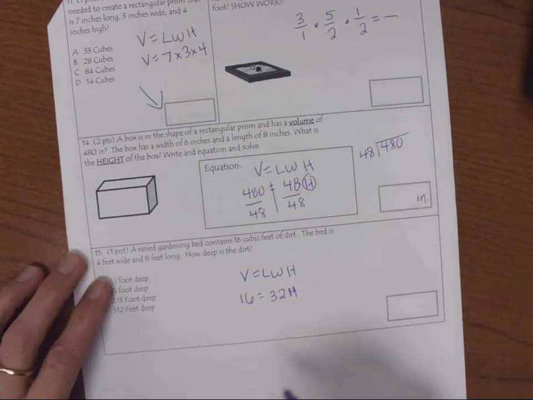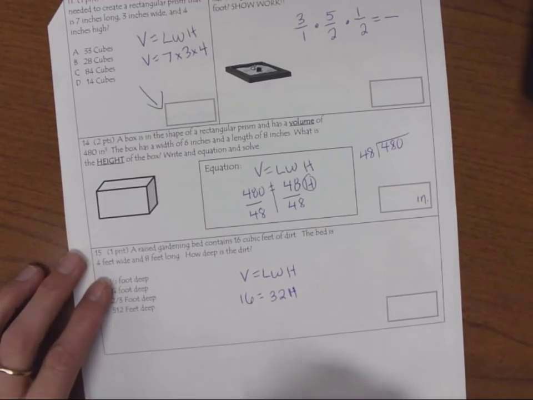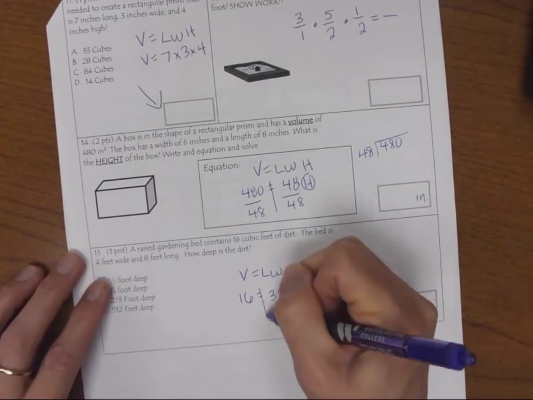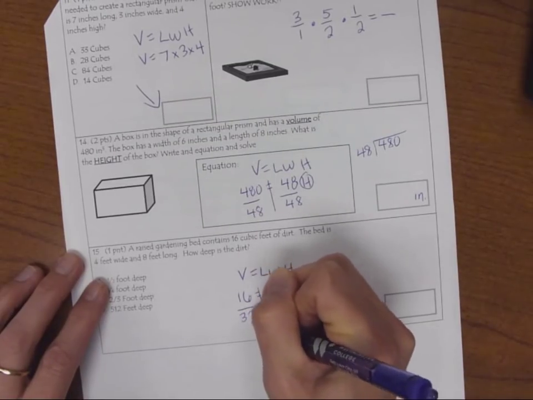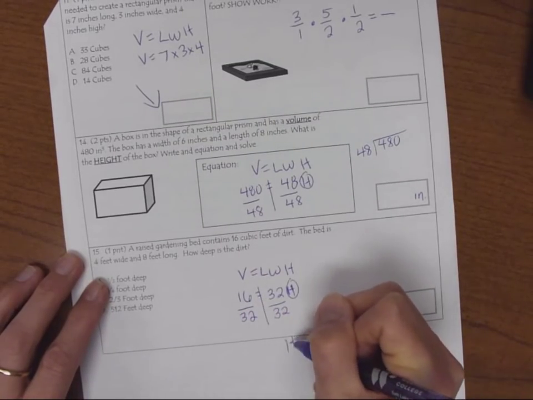So we've got 16 equals 32. Well, it's the same procedure. Railroad track, circle the variable, opposite operation. 16 over 32 can be simplified to one of these fractions over here. Which one?